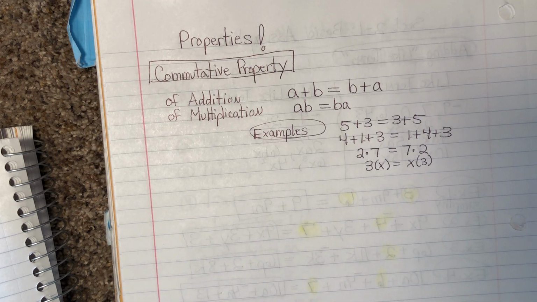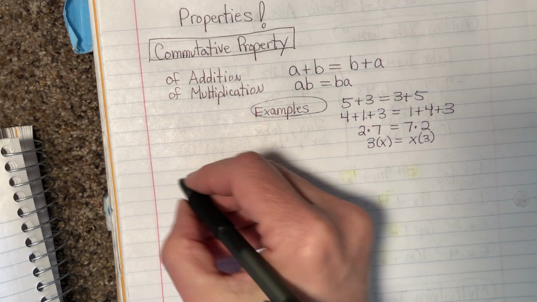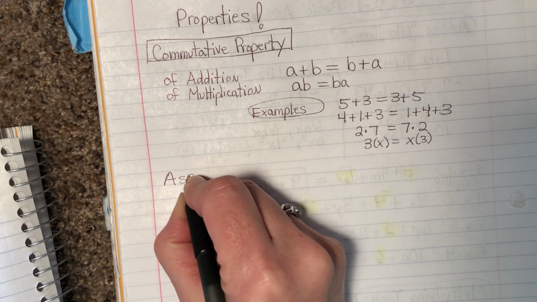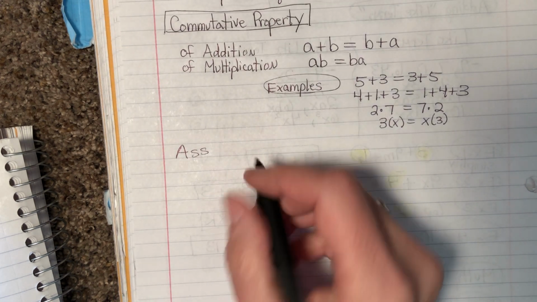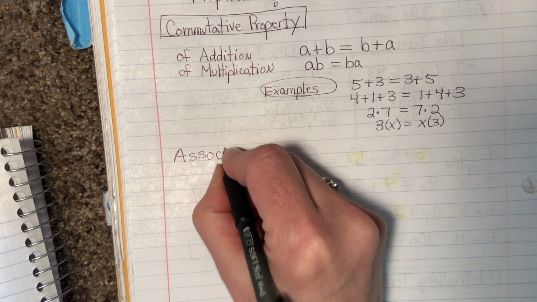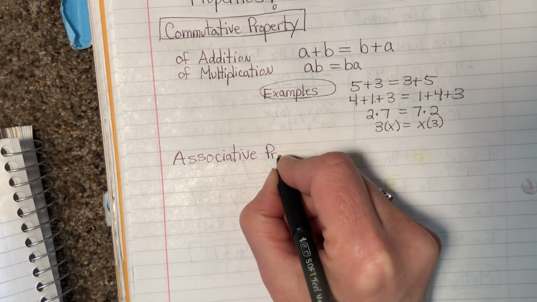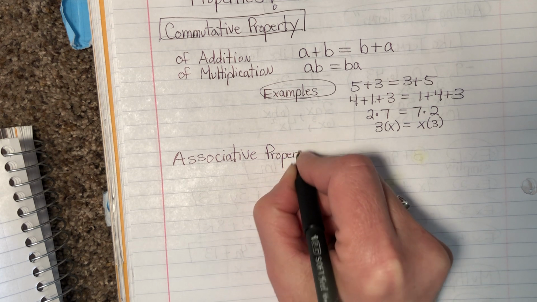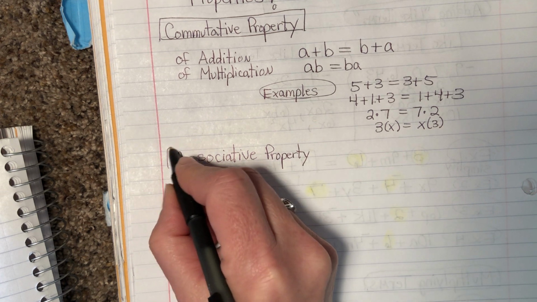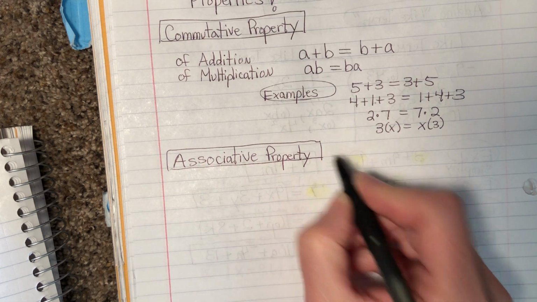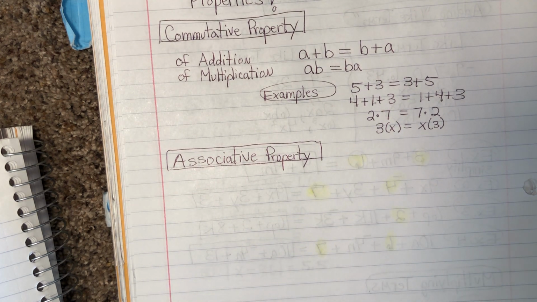All right. So the next property is associative. This is the one that is remembered the least. Associative property. So just think about what it means to associate. When you associate two things, that means you kind of keep them together in your mind. They're stuck together.